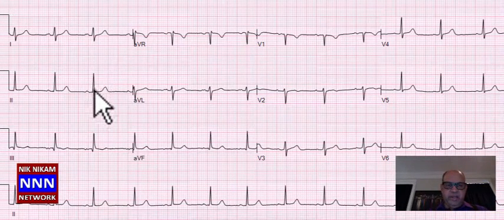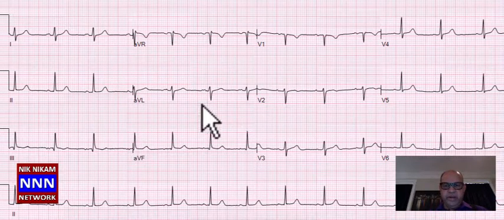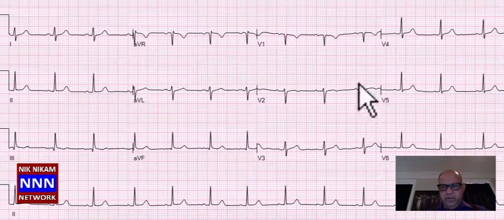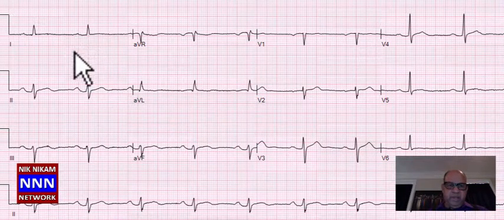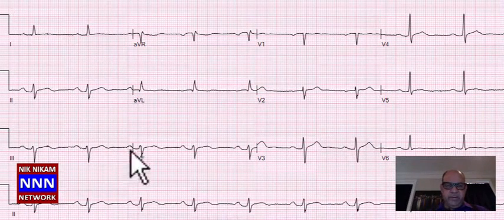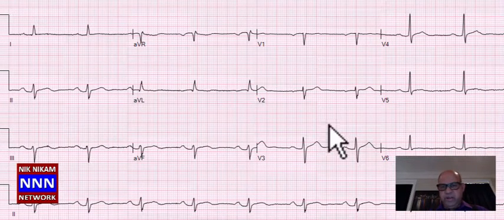Okay, we have sinus rhythm. Inferior leads look okay, anterior leads look all right, and the high anterior look okay, all right. Okay, we have sinus rhythm again, inferior leads, little T wave changes, anterior leads look okay, lateral leads T wave changes. So the most significant finding in this is non-specific T wave changes.